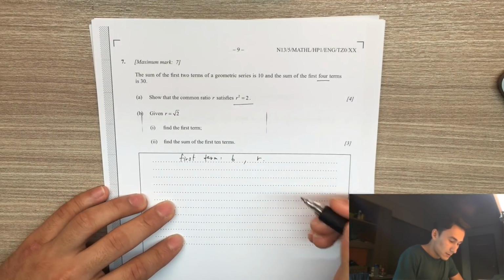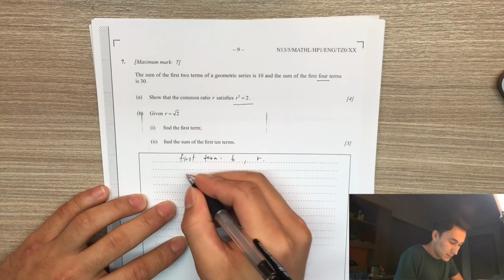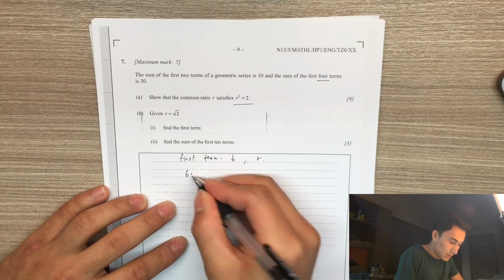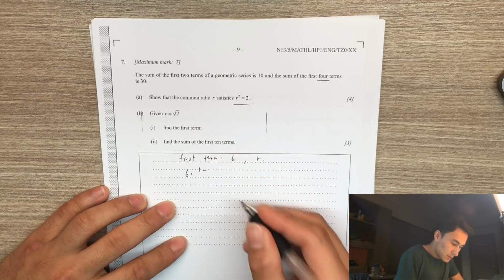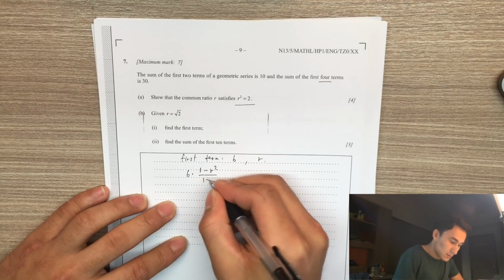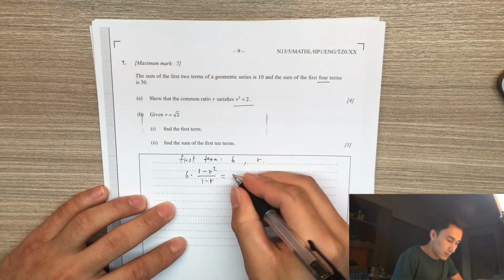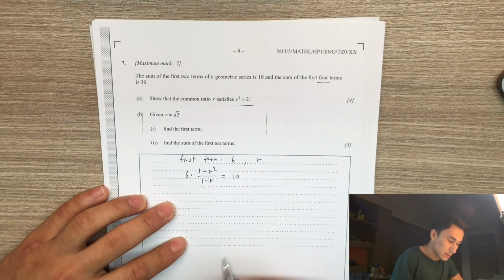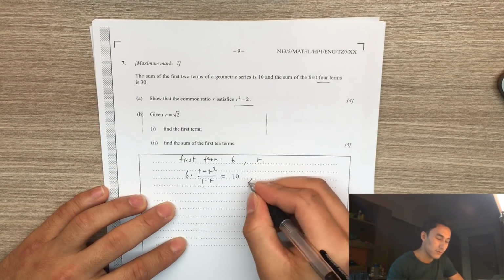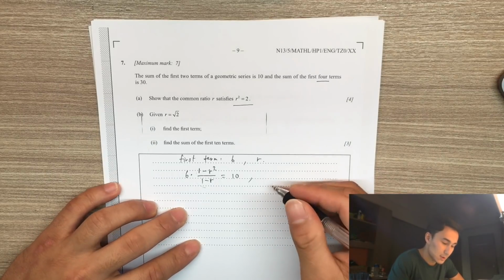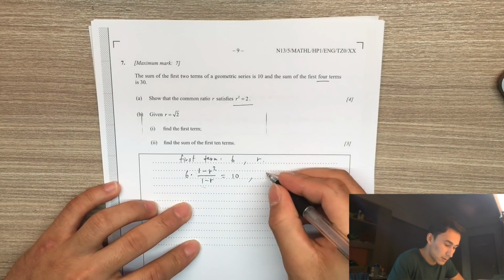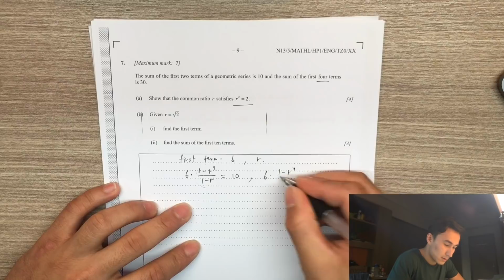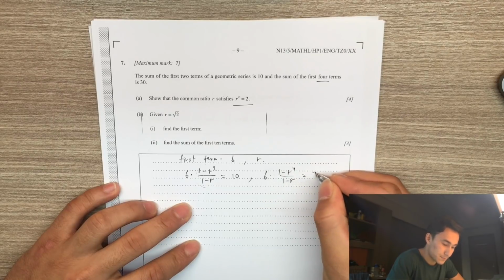Now we have that the sum of the first two terms is b multiplied by (1 minus r squared) over (1 minus r) is equal to 10. This is the formula for the sum of the first two terms of the geometric series. And the sum of the first 4 terms of the geometric series is given by b (1 minus r to the 4) over (1 minus r) is equal to 30.